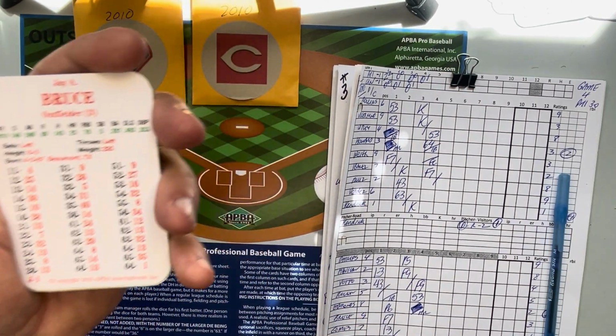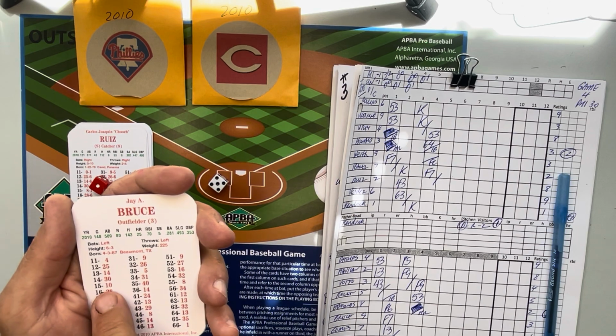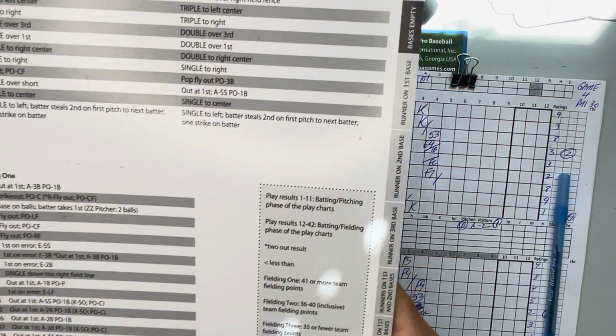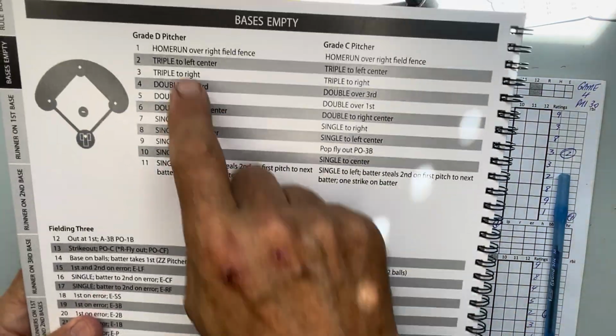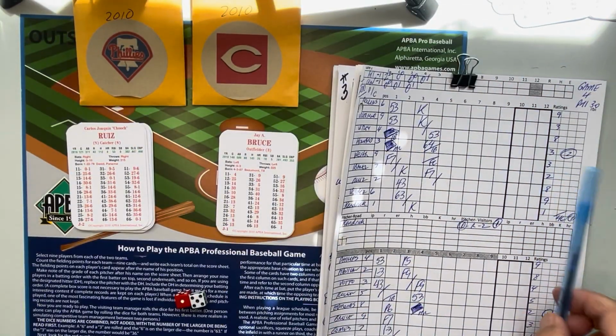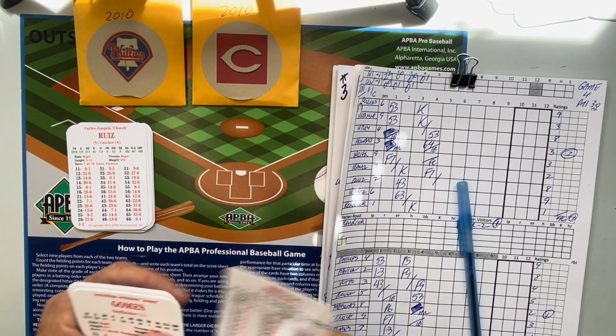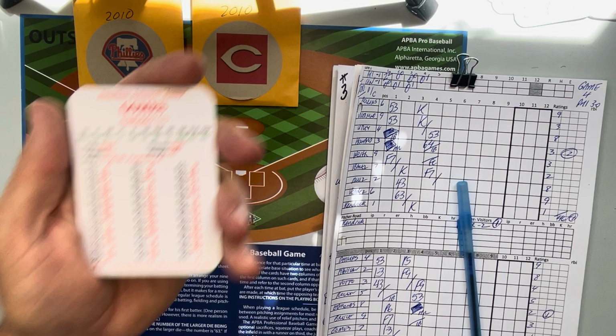Jay Bruce looking to do the same thing. He's a 15, number 10. So base is empty. Number 10, we have a D-grade pitcher. And that is a single to center. So the Reds starting to get to Kendrick. We got guys on first. It brings up Johnny Gomes coming up.